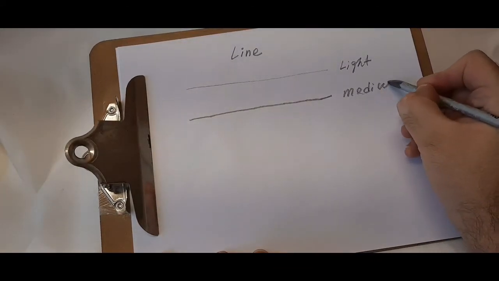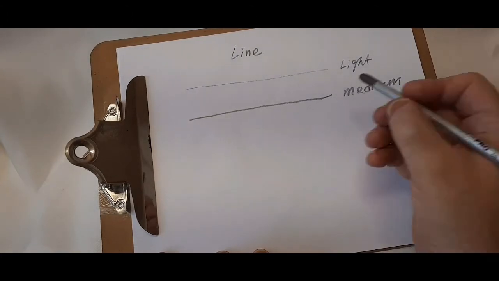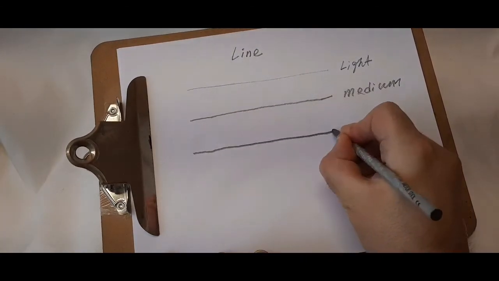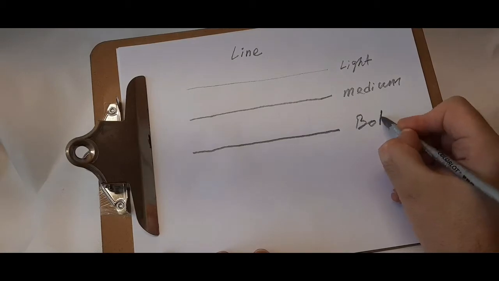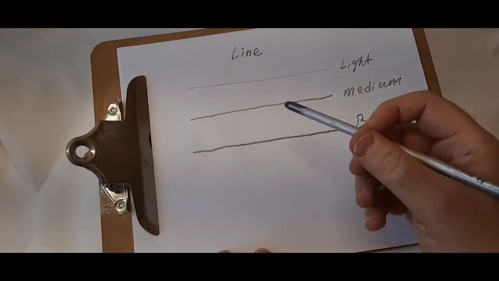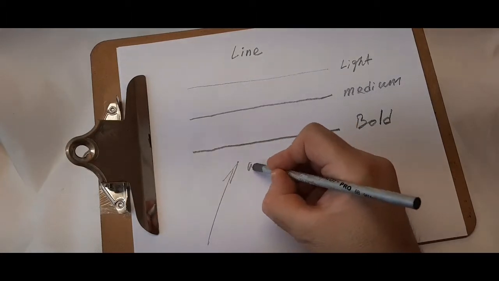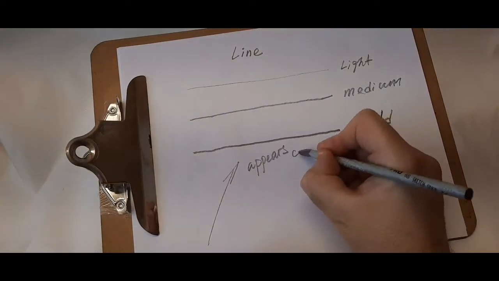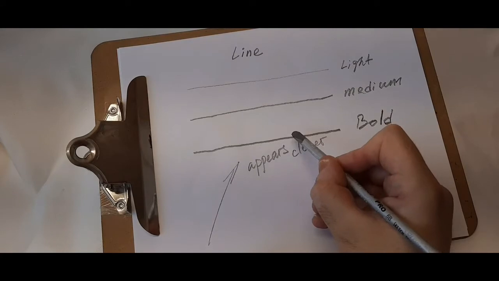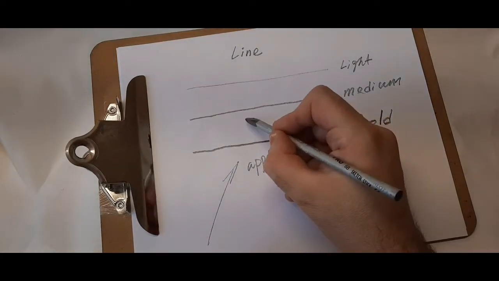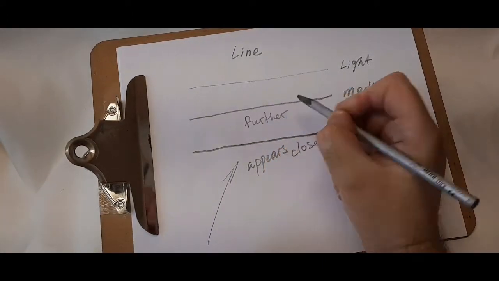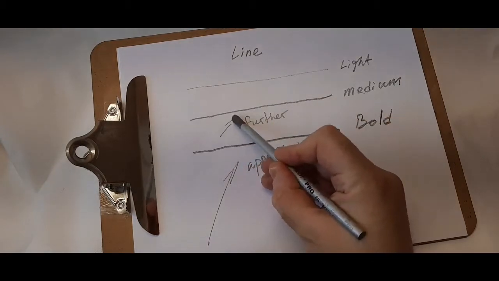There are three general major groups of lines. One would be a really light line, lightly touching the surface with a pencil, which is going to make a faint and light line. That kind of line appears to be further in distance because it's less visible to the eye.